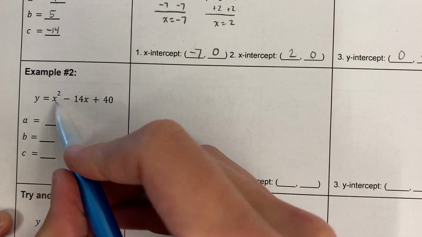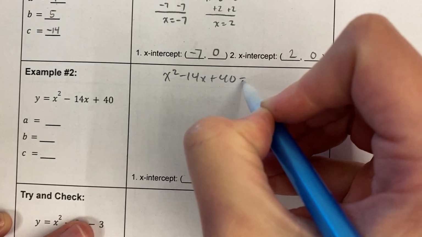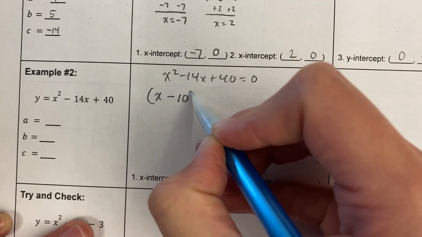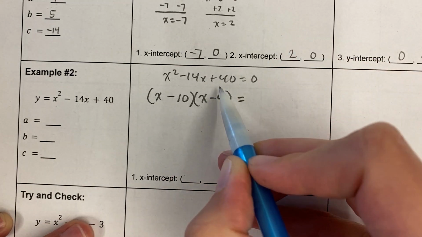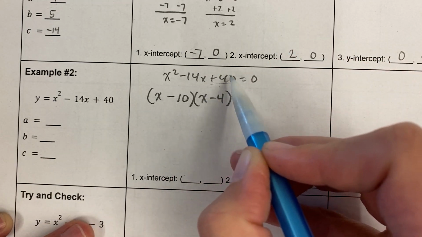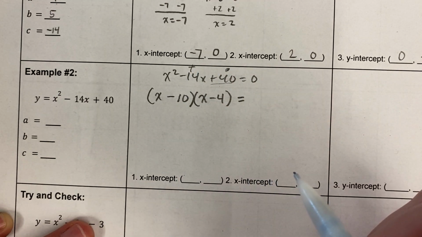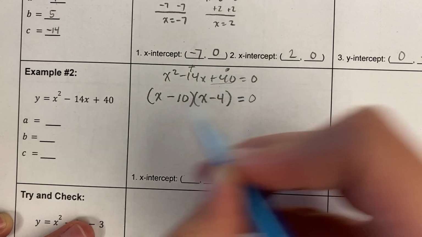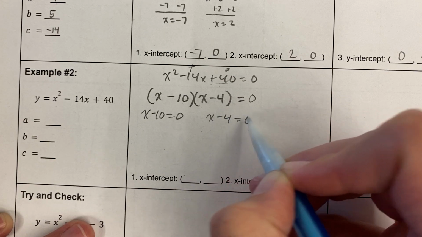Here it is. Okay, so I have x squared minus 14x plus 40 equals 0. This is x minus 10 and x minus 4. How did I know? I saw right away I have two numbers that need to multiply to a positive and add to a negative. I knew right away it was going to be negative and negative. So then I needed two numbers that multiplied to 40 and added to 14. Okay, so this is not new. I'm going to go really fast through this part that you've done a few times.